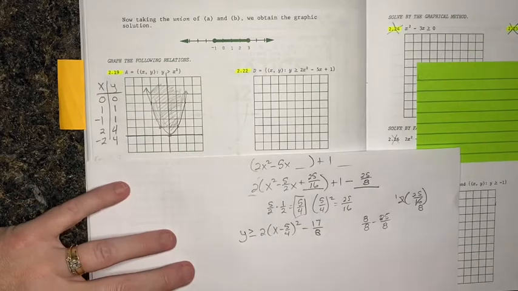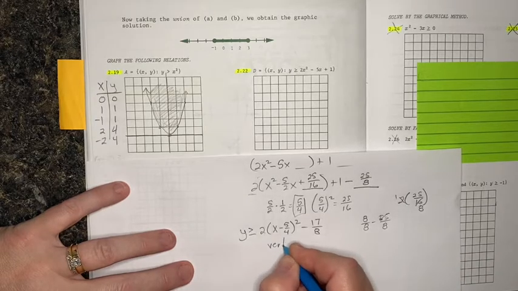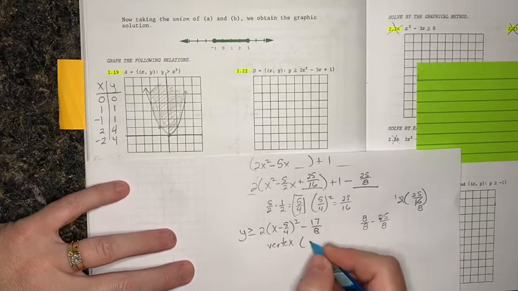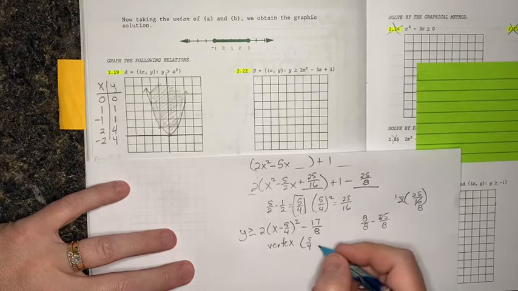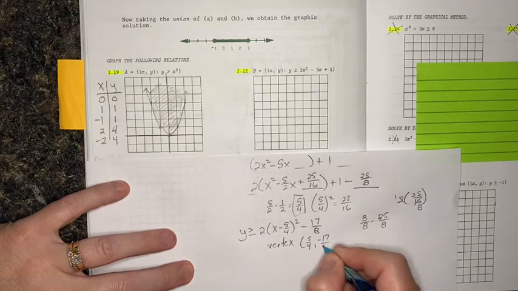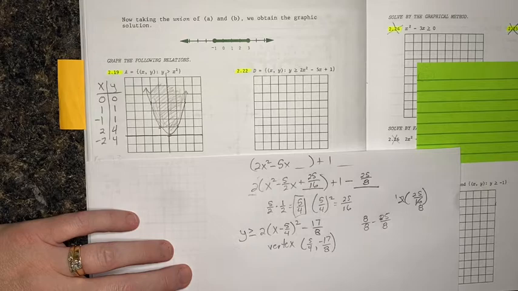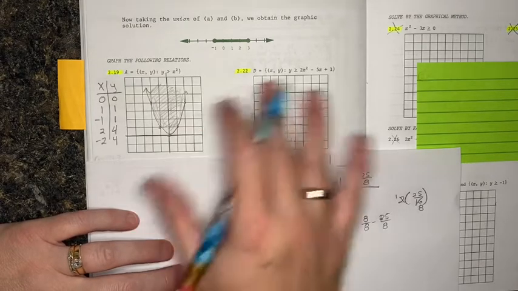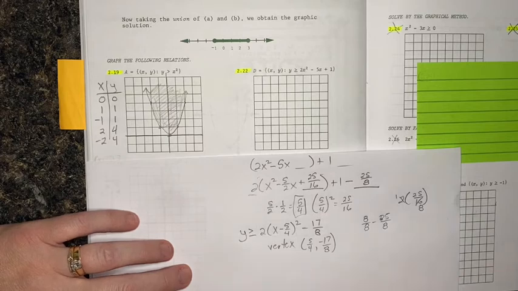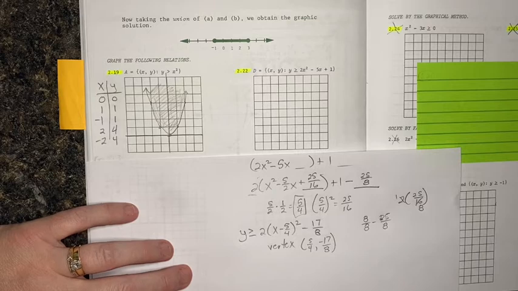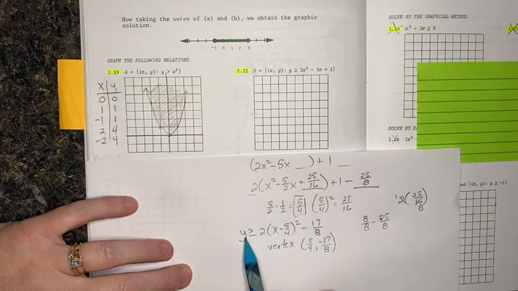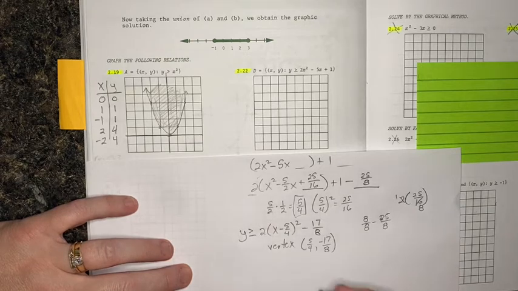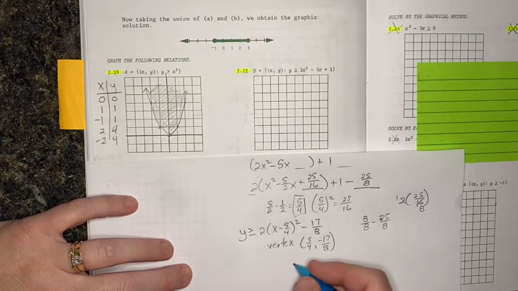We've got it in a way that we can say, what is our vertex? Well, our vertex is 5/4 and negative 17/8. It's gross, okay? I'm not even going to be able to make it look pretty. It's just not going to look nice. This graph is just going to be hideous. But using this equation, let's find at least a couple more points to help us out.